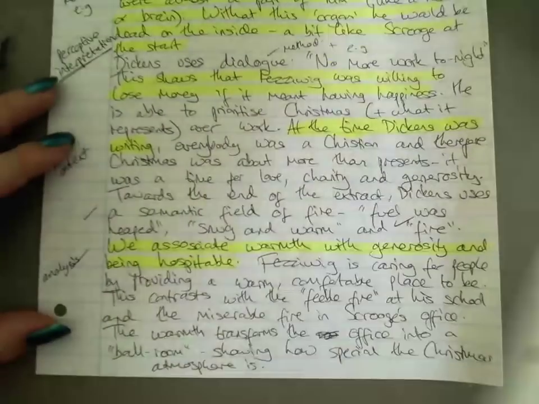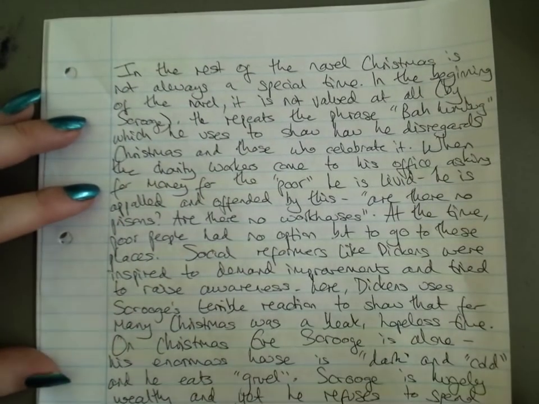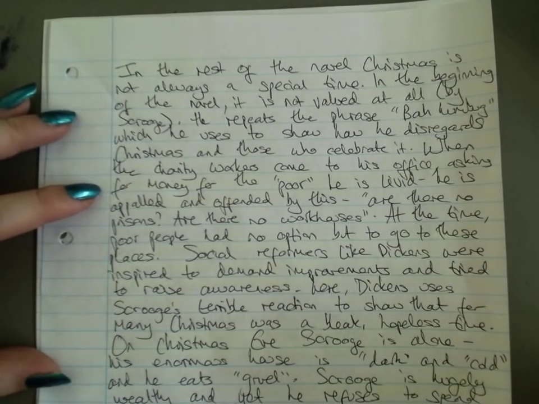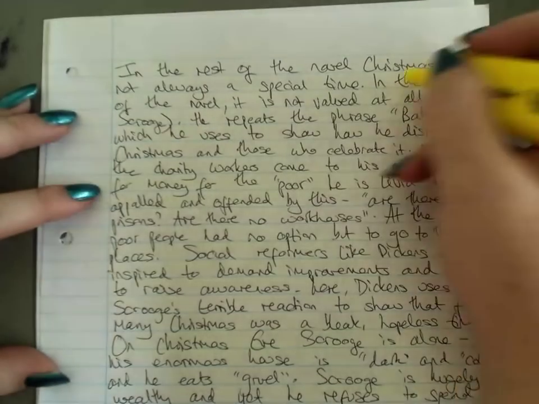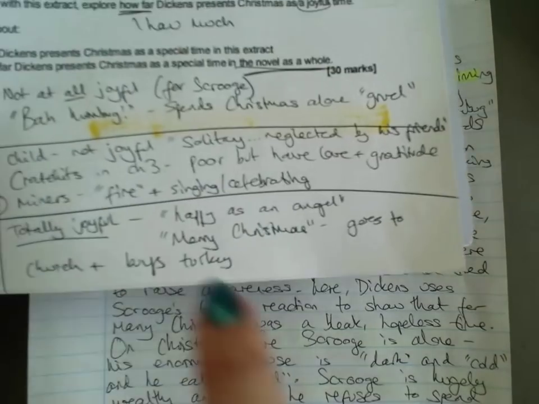So then moving on to the rest of the novel. In the rest of the novel, Christmas is not always a special time. Slightly evaluative there. So in the beginning of the novel, and you can see how that then refers to the plan we've got here.